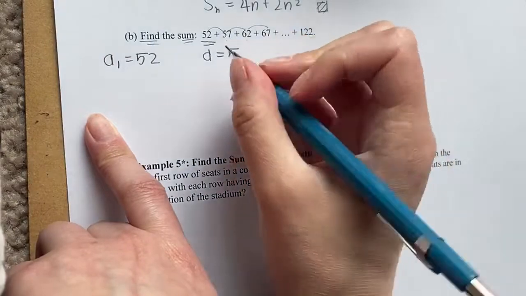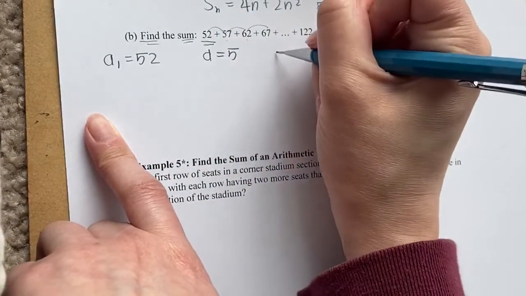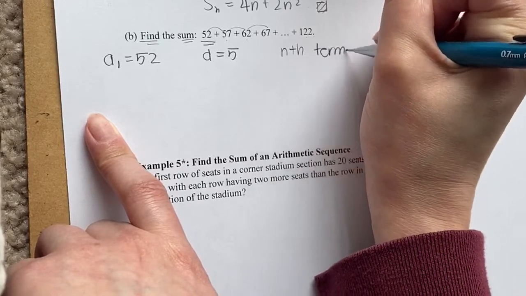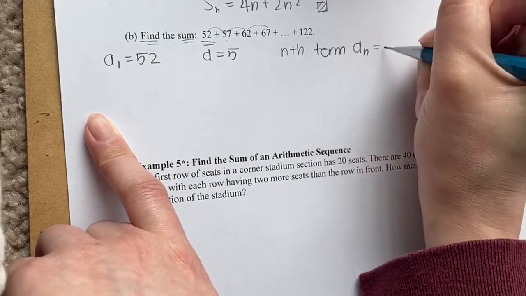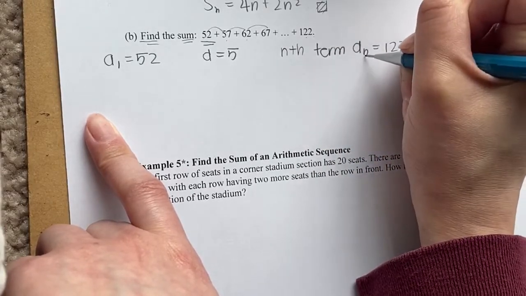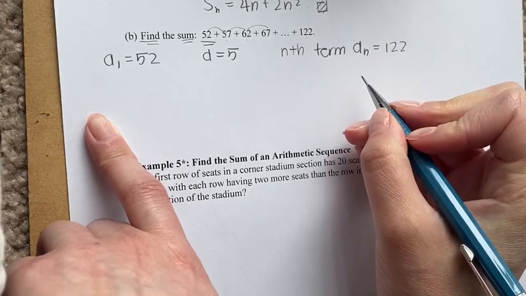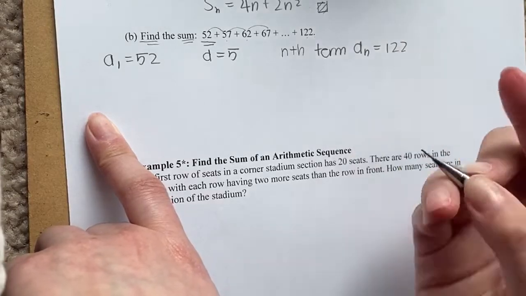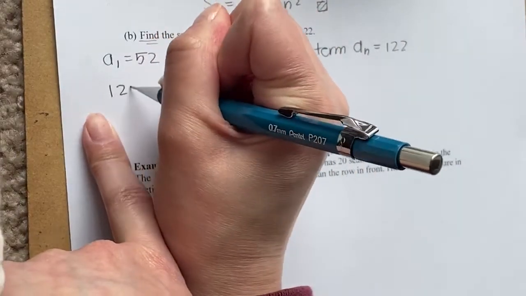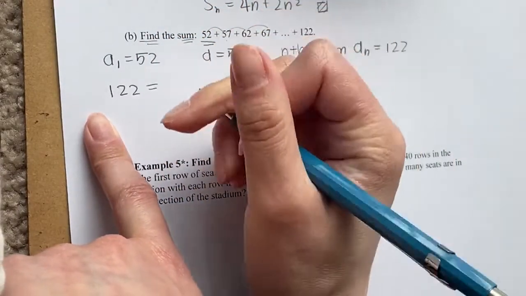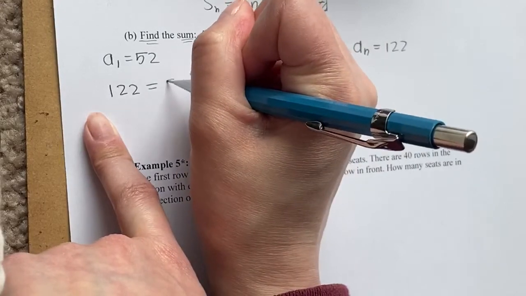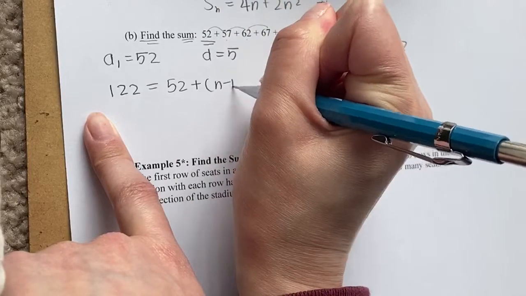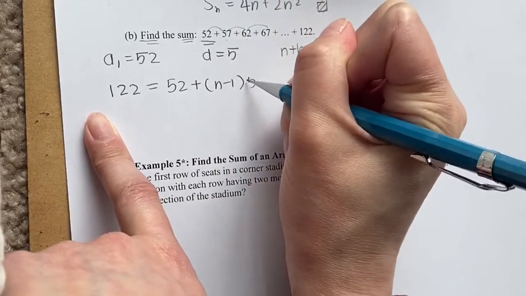Okay, so your common difference is 5. The nth term, what we call s sub n, is going to be 122. Basically, we don't know what n is. But we know a formula from the previous page. So we know that 122, my nth term, is going to be equal to a1, which is 52, plus n minus 1 times the common difference.